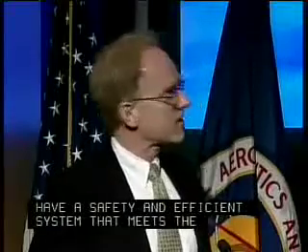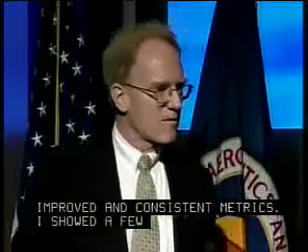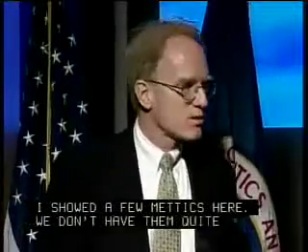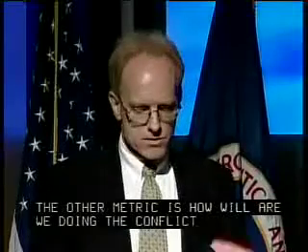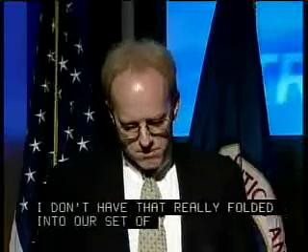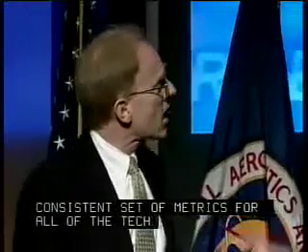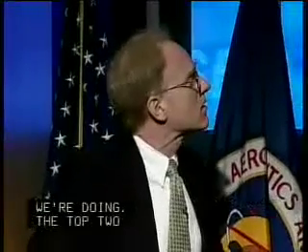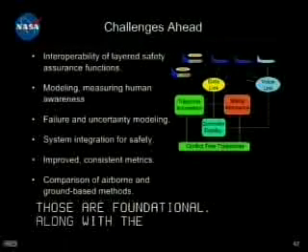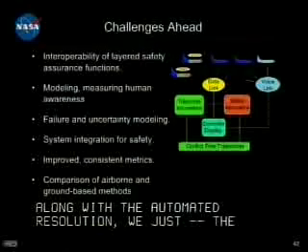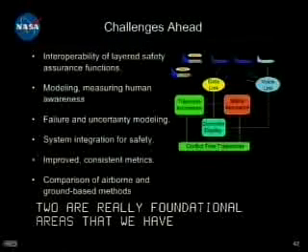Improved and consistent metrics. I showed a few metrics here. We don't have them quite all integrated together yet. The other metric is how well are we actually doing the conflict detection? I don't have a metric for it. I don't have that really folded into our set of metrics. We want an improved and consistent set of metrics for all of the technical areas that we're doing. Those top two are foundational, along with the automated resolution algorithms. The top two are really foundational areas, and we have NRAs in both of those areas as well as other areas.